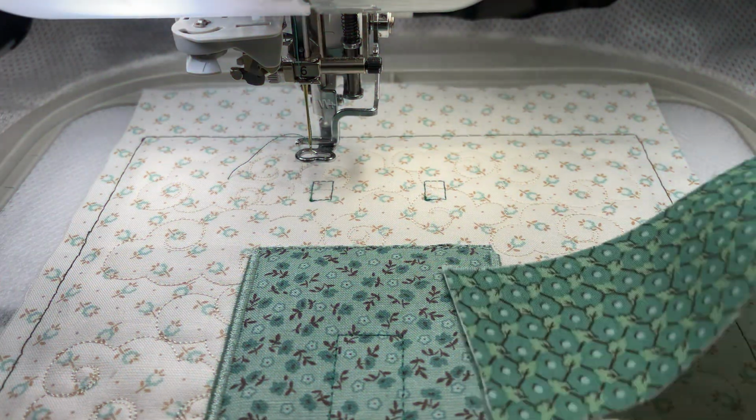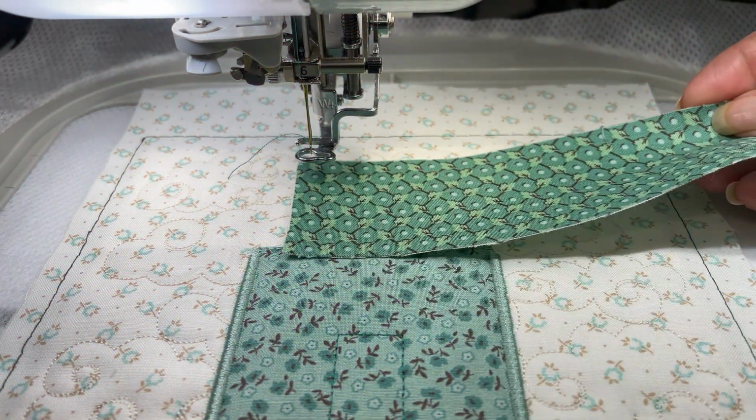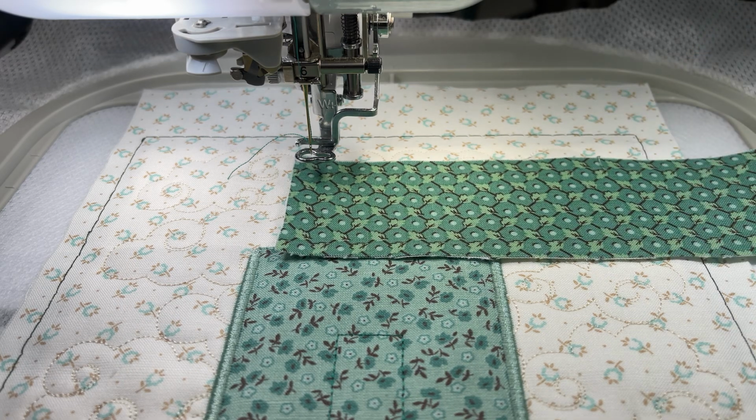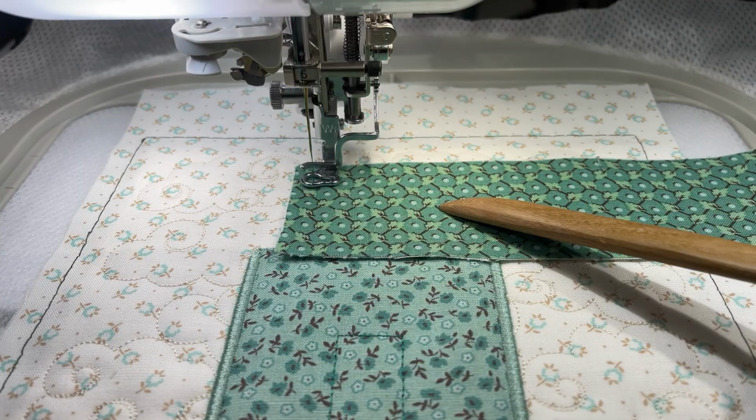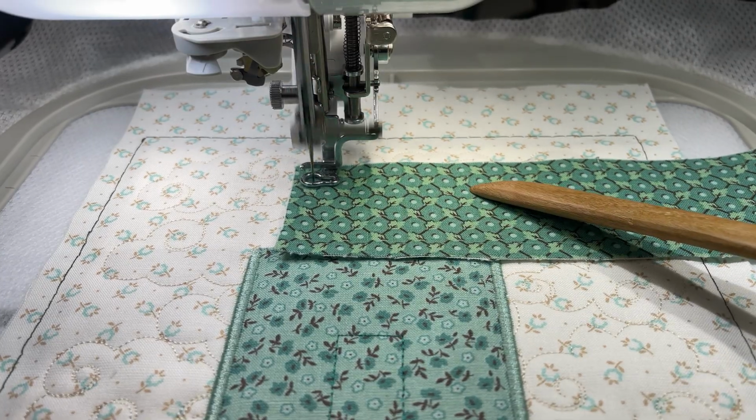So for the chimneys, I'm going to go ahead and place my strip just at the top instead of cutting the thread after the first chimney. I will stop it after the second chimney, however.